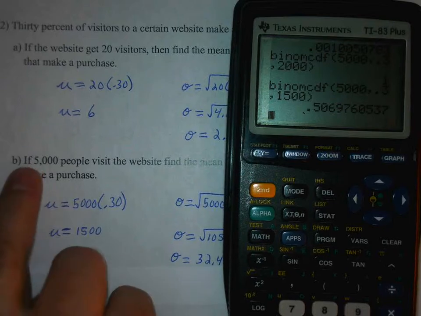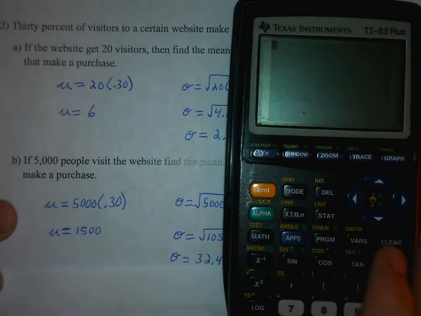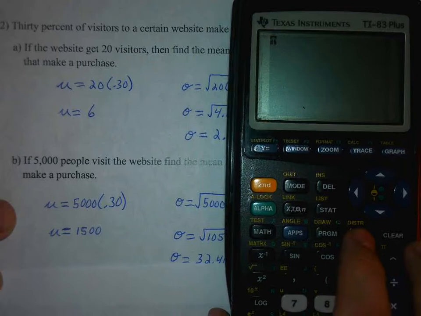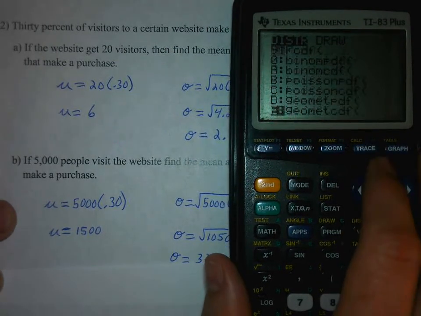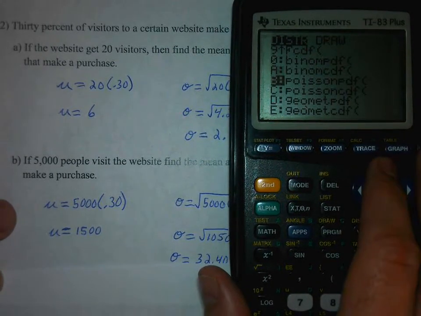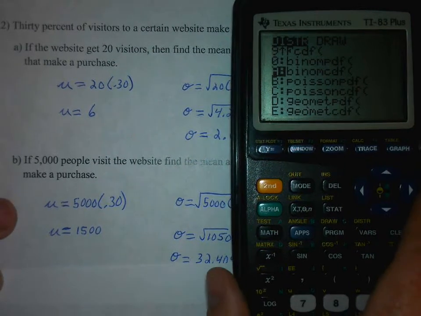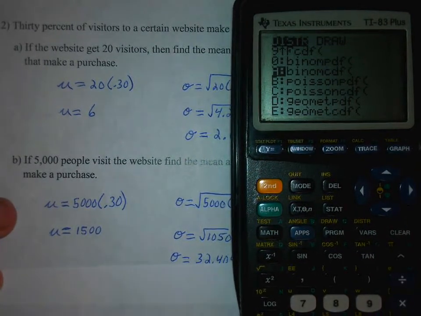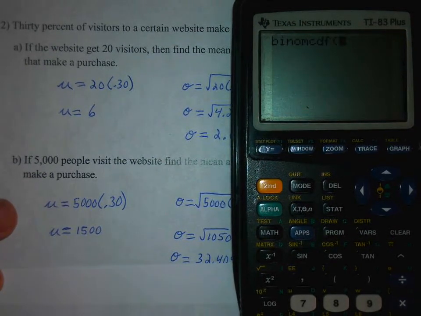So even with these large numbers, you can go to your binomial, second vars for the distribution, and say less than 1,500 would be a binom CDF, and you want to find from 0 through 1499, because less than 1,500 would be up to 1499. So there's 5,000 people you're choosing, and the probability of success is 0.3, and you want to choose up to 1499 of them. So less than 1,500 would make a purchase.